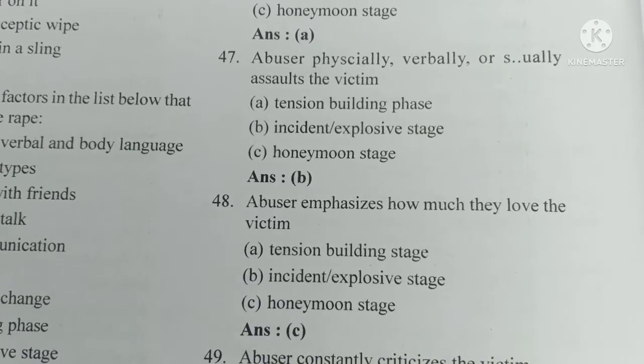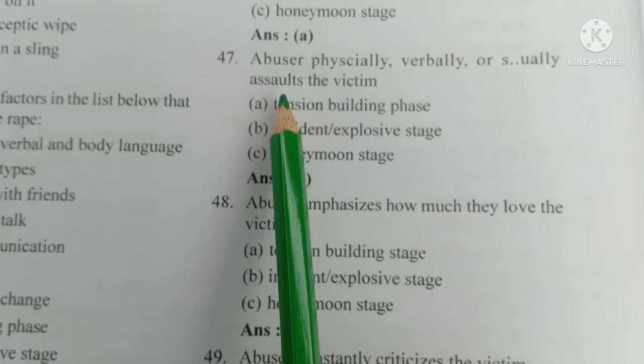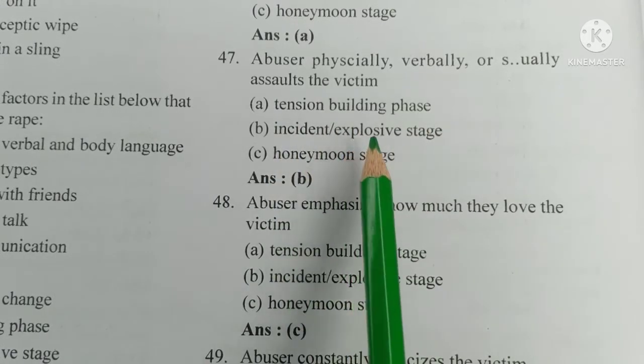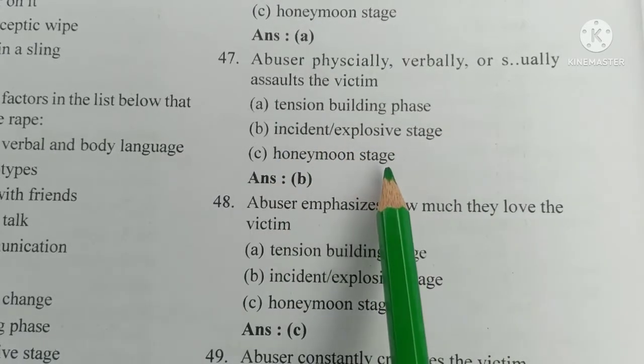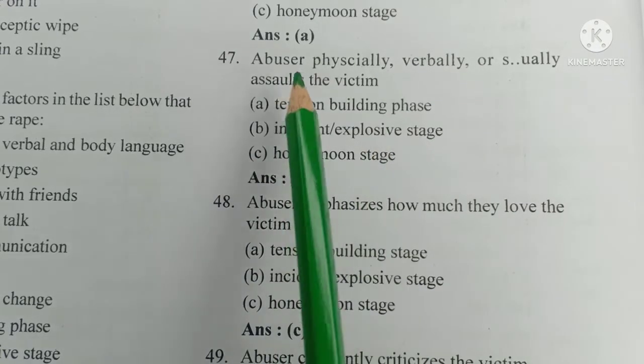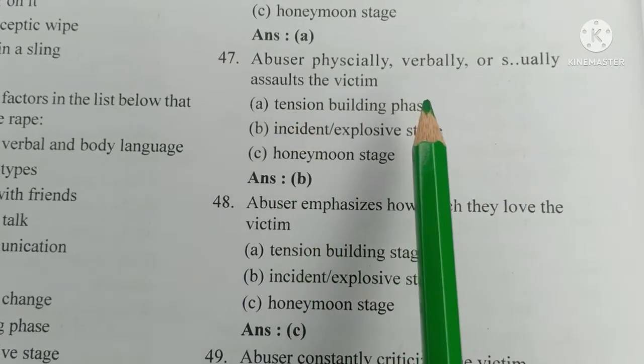Number 47. Abuser physically, verbally or sexually assaults the victim. Tension building phase, incident explosive stage, honeymoon stage. The answer is B. In incident explosive stage, abuser physically, verbally or sexually assaults the victim.